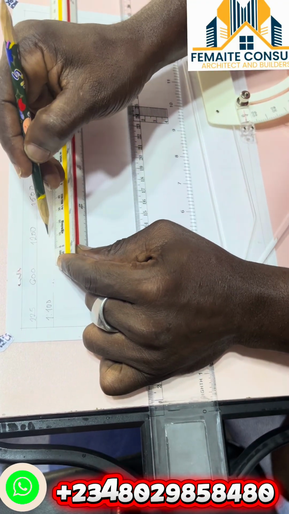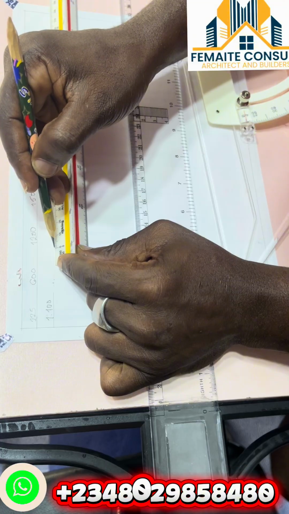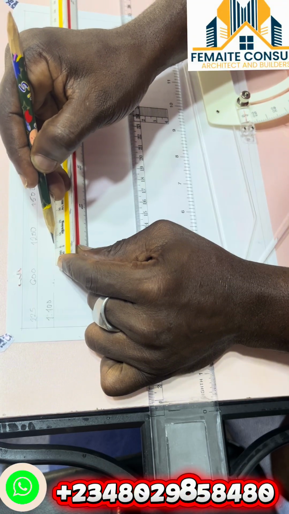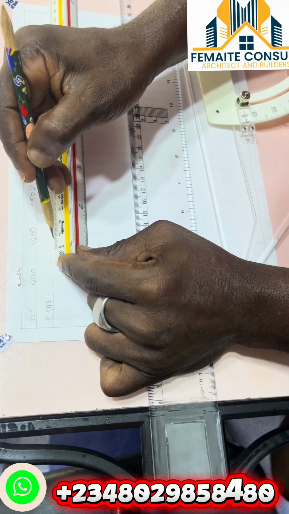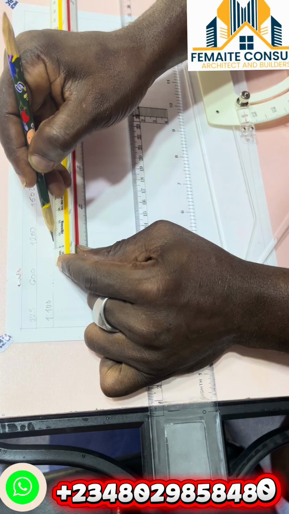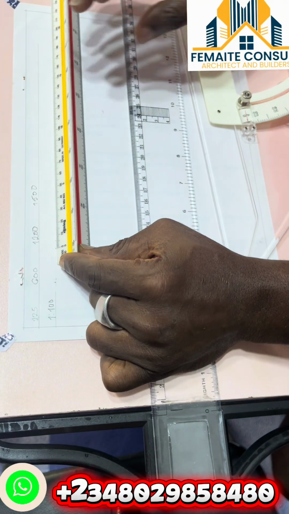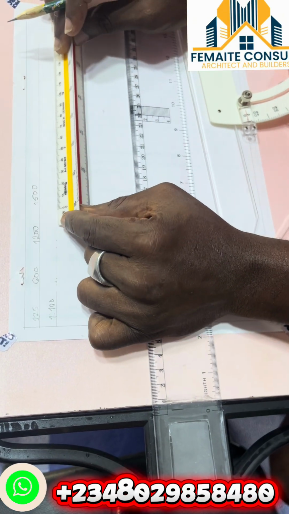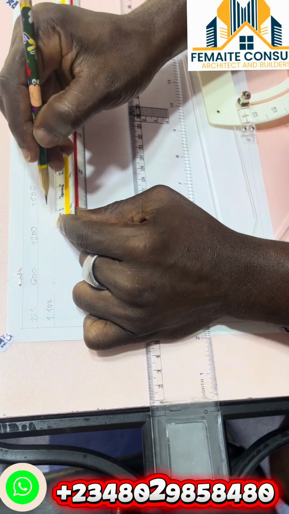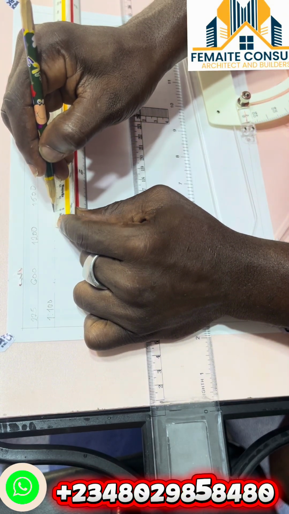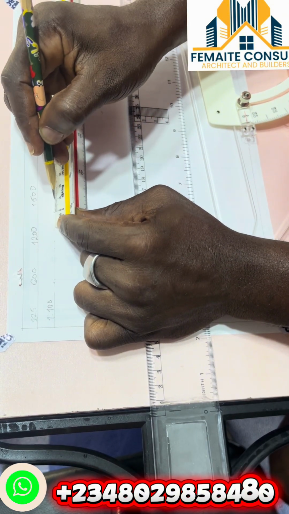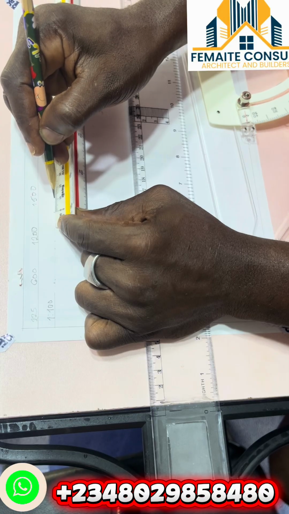From year to year is 500 because this is 100, 200, 300, 400, 500. So starting point 100, 500. The next one will be 600. Moving to 1.2. Starting point, this is 1 meter. That's 1.1, 1.2.